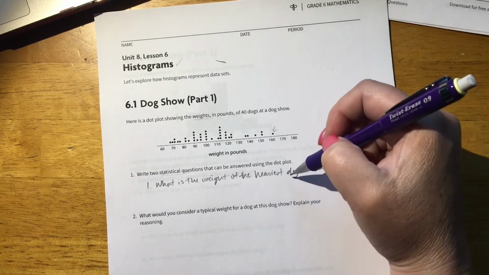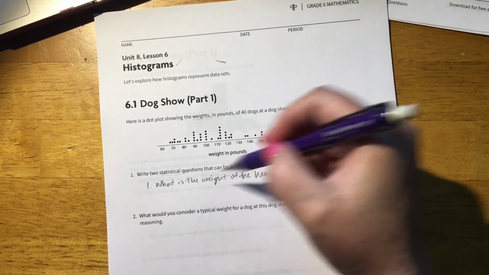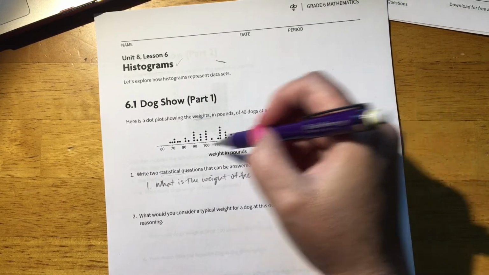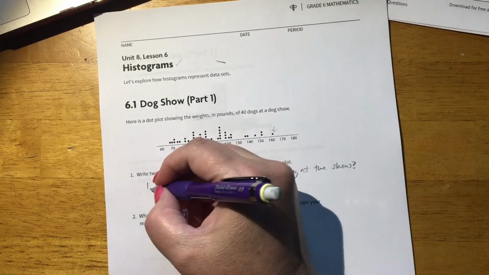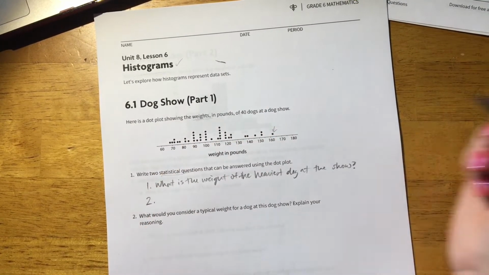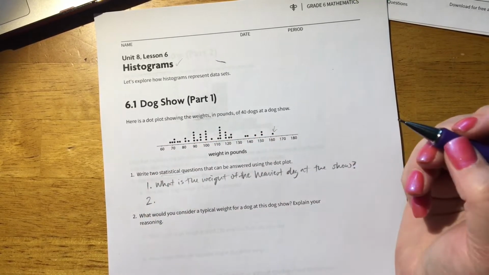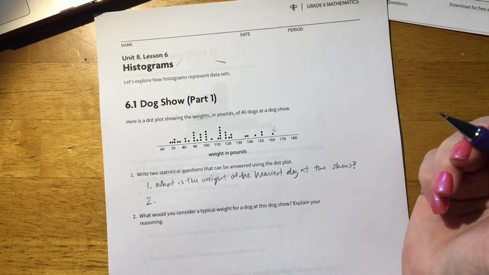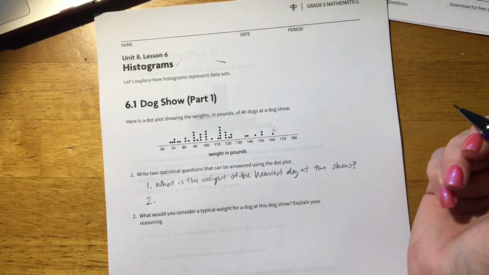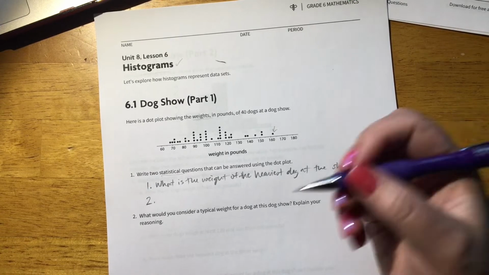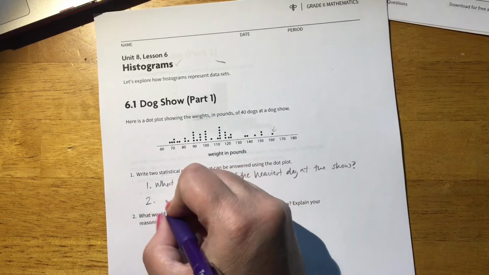That dog at 160, maybe 163 pounds happens to be the heaviest dog. So I could answer that statistical question using this data, but it is a statistical question because in order to answer the question, I have to gather this data by measuring the weights. Okay, so that's one idea. I'm going to do one more just to get your minds moving here, and hopefully you can come up with one on your own. Another question I could ask is something like, how many dogs weigh less than 100 pounds at the dog show? So let's write that one down.